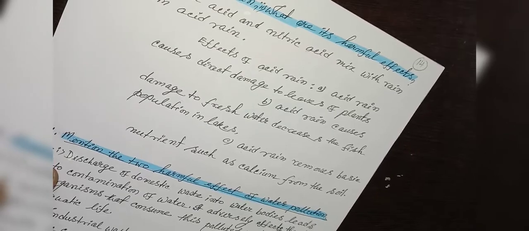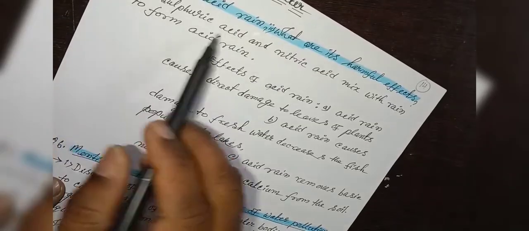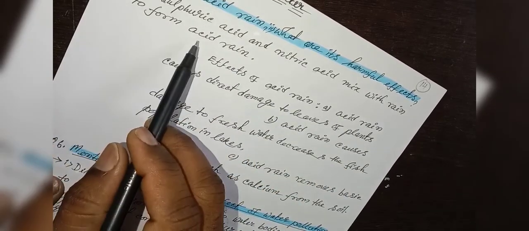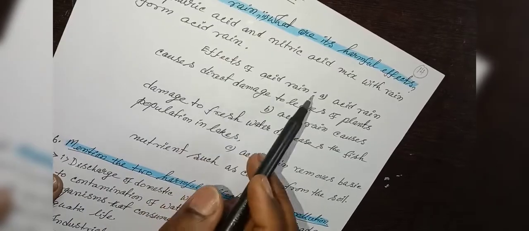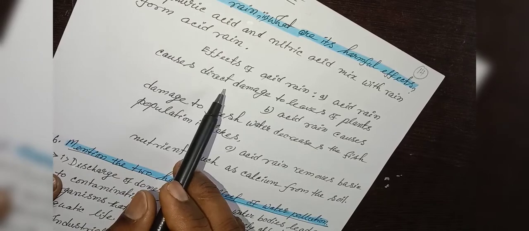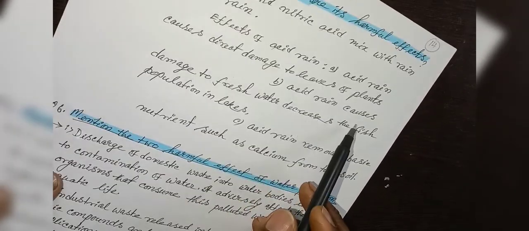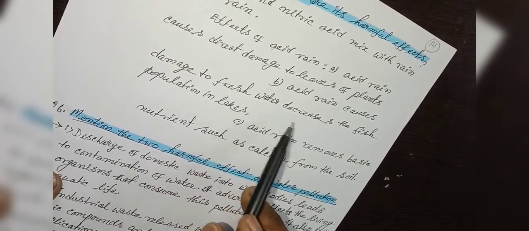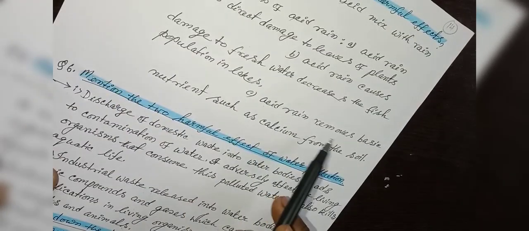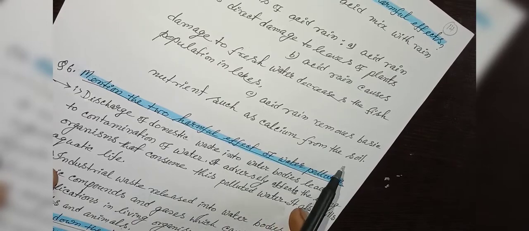What is acid rain? What are its harmful effects? Sulfuric acid and nitric acid mixed with rain form acid rain. Effects of acid rain: number 1, acid rain causes direct damage to the leaves of plants. Acid rain causes damage to freshwater, decreasing the fish population in lakes. Acid rain removes basic nutrients such as calcium from the soil.